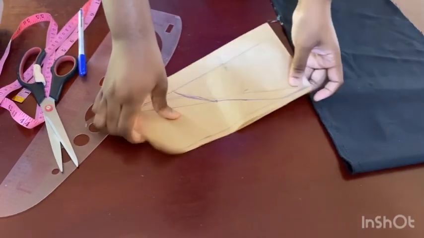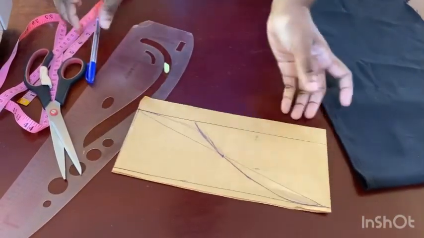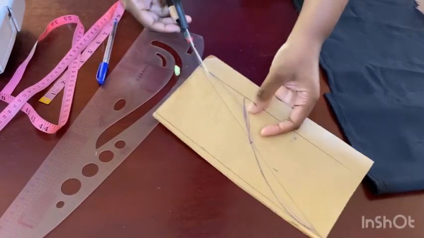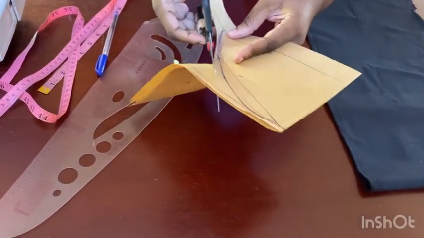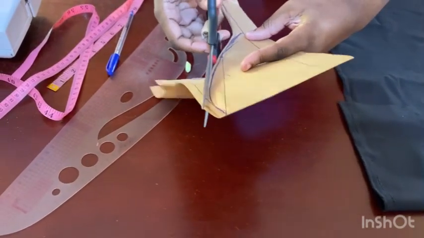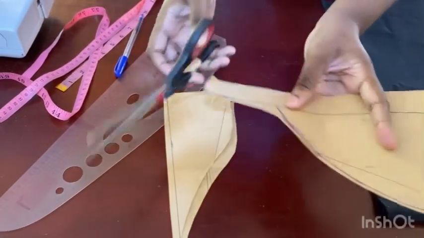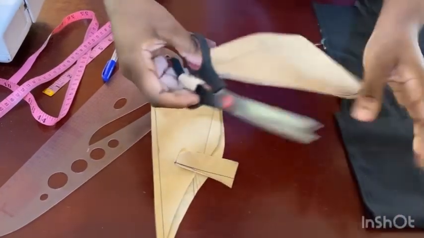So all I have to do, just from this line I brought it down, is go ahead now. So I'm going to cut from here, draft it up this way, cutting on the line all the way to the top, and then I'm also going to cut off this part here. So that is it.